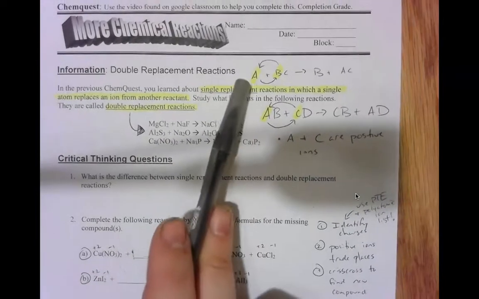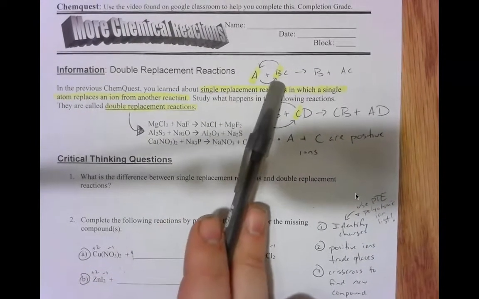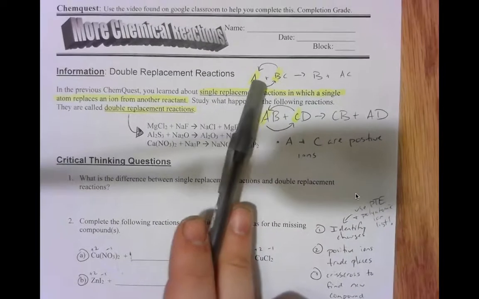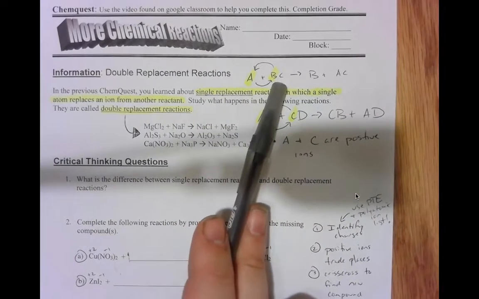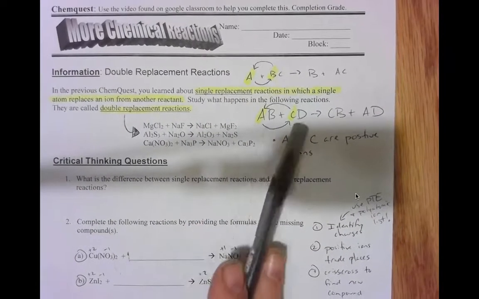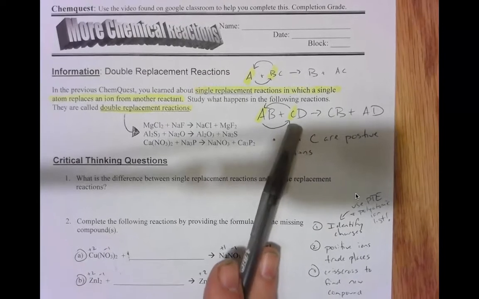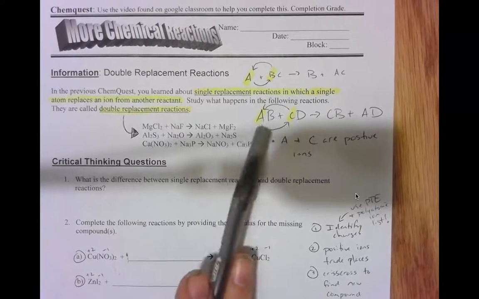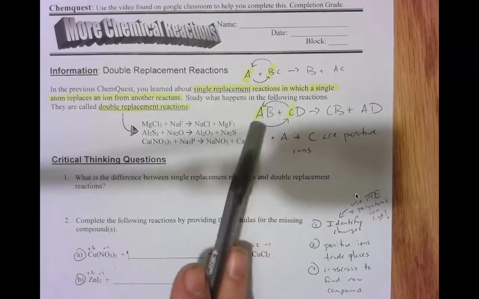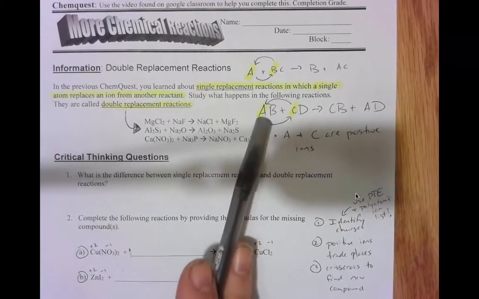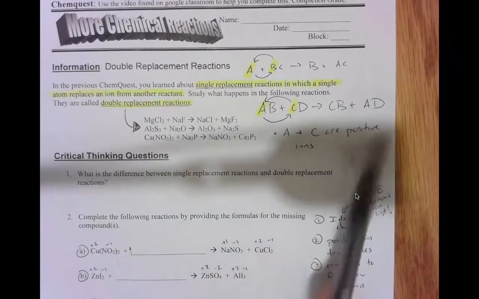Instead of having a single element A and a single compound BC, over here we have two compounds, AB and CD. Then, just like before, the positive ions end up trading places. So AB and CD become CB and AD.